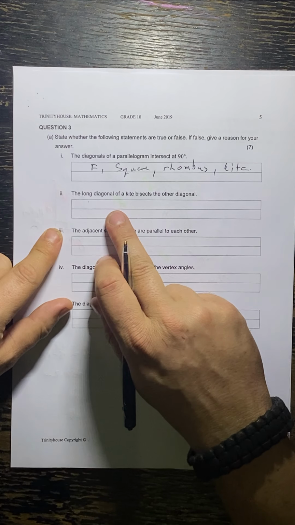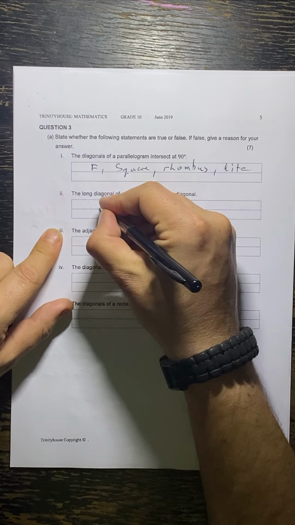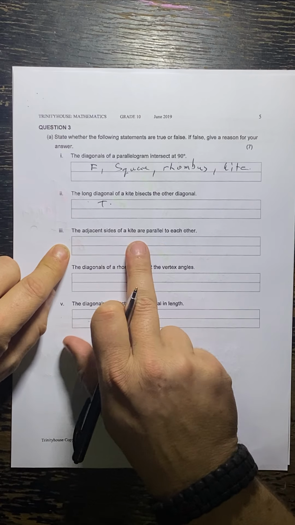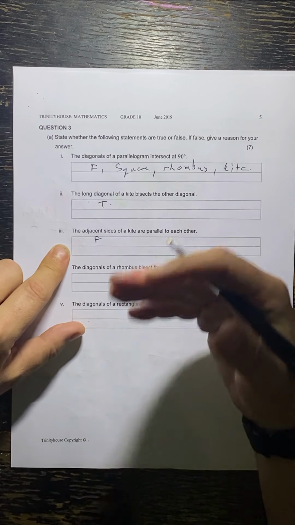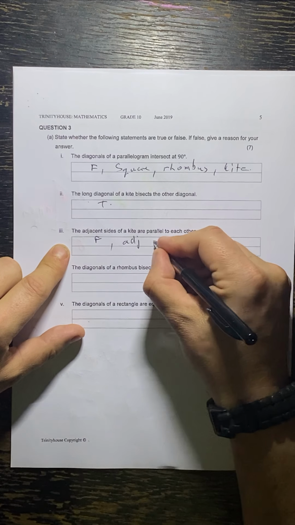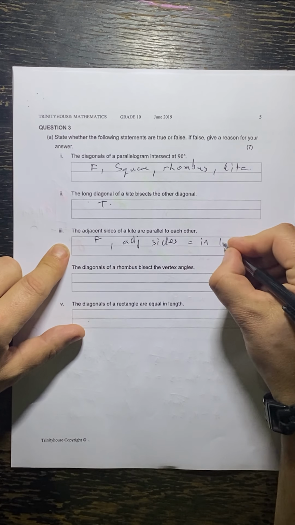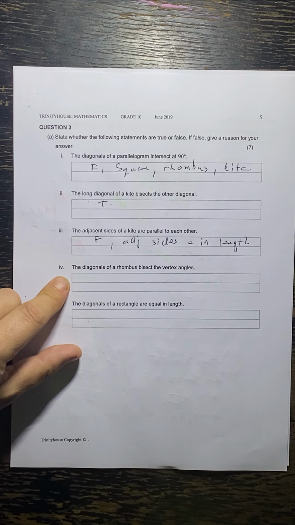Okay, those are the only ones that it'll be intersecting at 90. Then the long diagonal of a kite bisects the other diagonal, the smaller one. Yes, it does. That's true. Then the adjacent sides of a kite are parallel to each other. Well, that's definitely false. The adjacent sides are equal in length. So I'm just going to say adjacent sides equal in length.